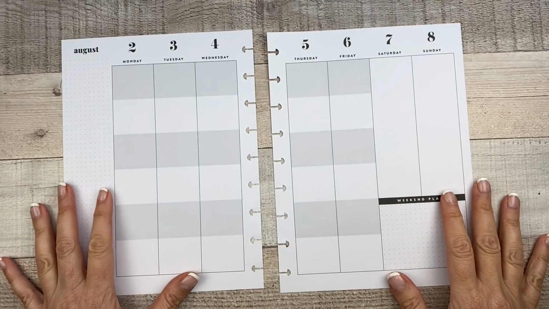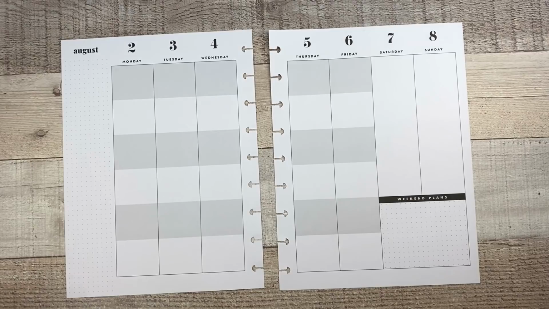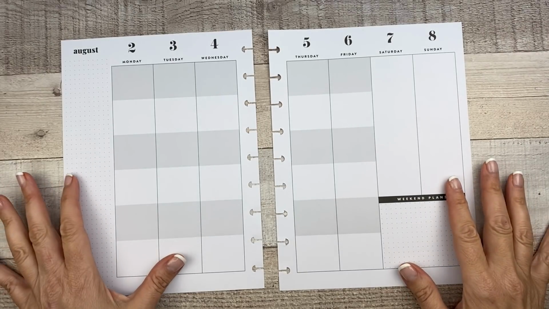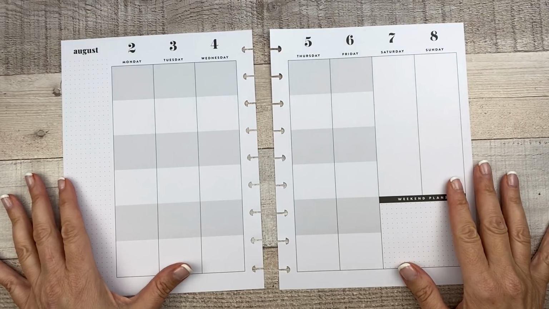Today's video has been highly requested over and over again, and I'm going to finally be decorating a color block layout for you and also talking about different ways that you can use this type of layout. So if you're interested in seeing that, keep watching.